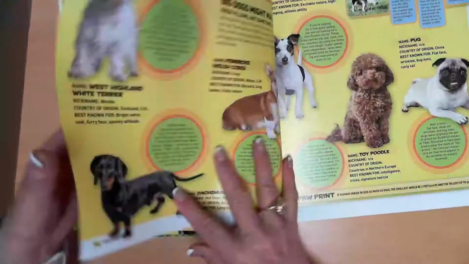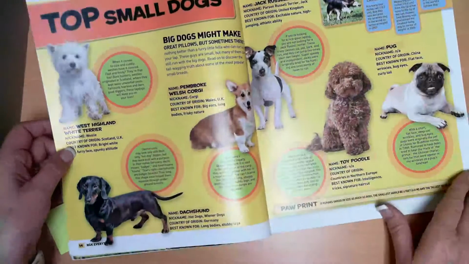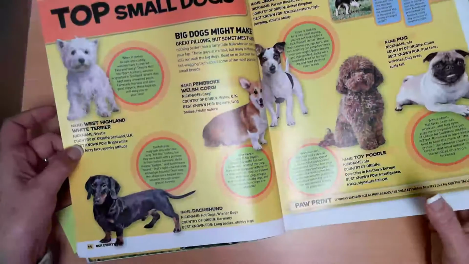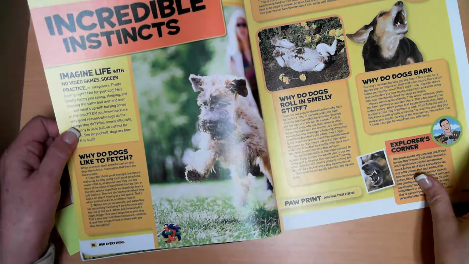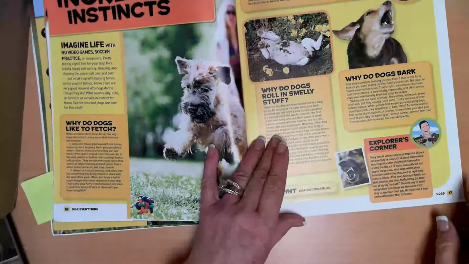I mean, this book is full of lots of facts, lots of information. It is not written as a story. It's facts and information about certain dogs. All right, and here's another Explorer's Corner.